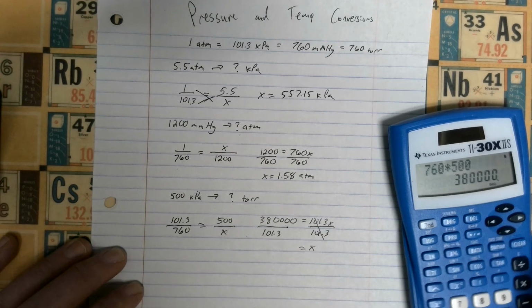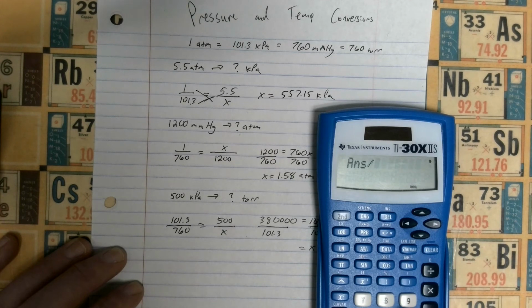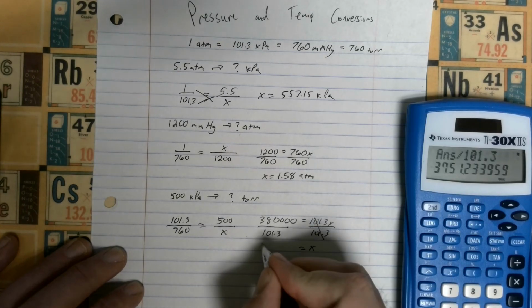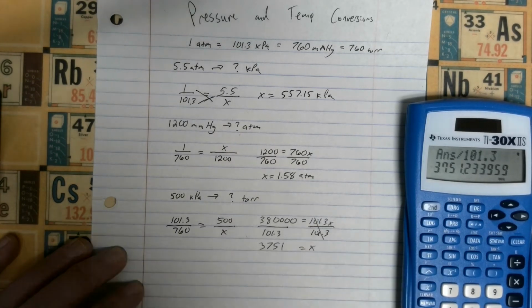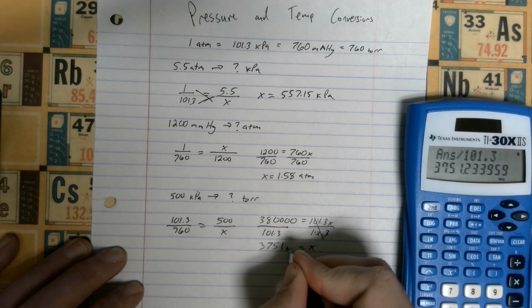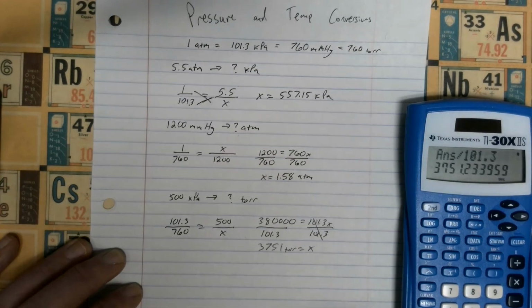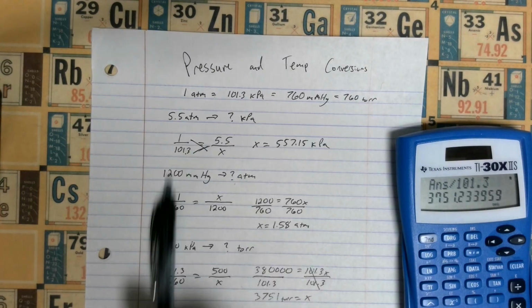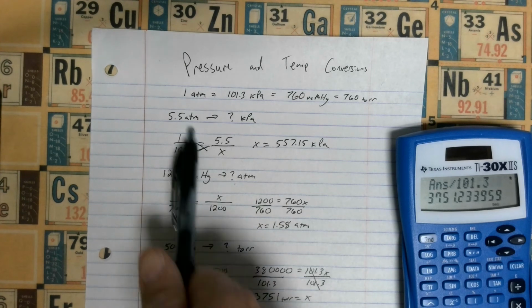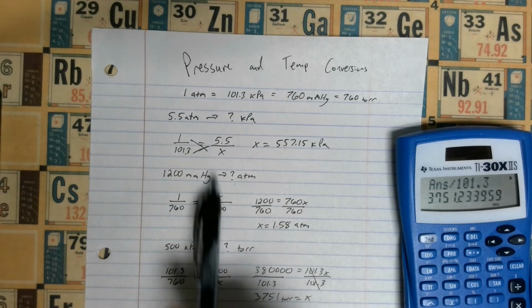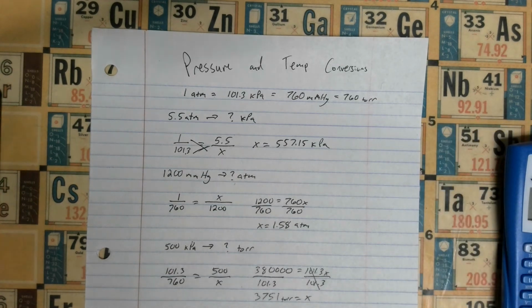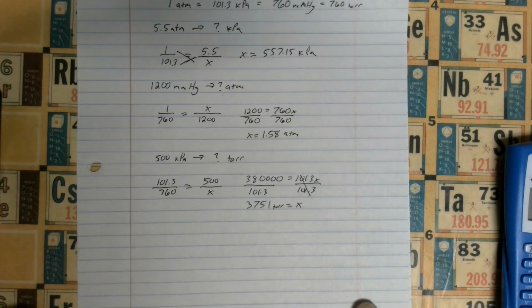x equals 380,000 divided by 101.3, which is 3,751, and that'd be torr. Okay, so again, you use these conversion factors, set them up in a proportion, and then the number given is going to be over or under the x, depending on how you set up your problem.